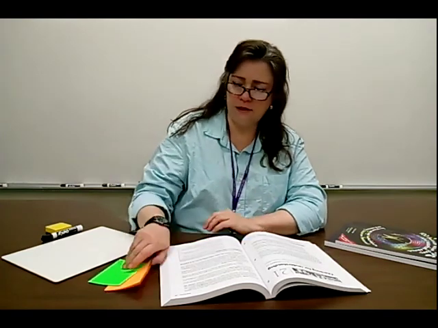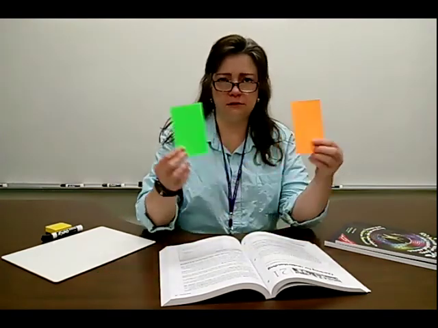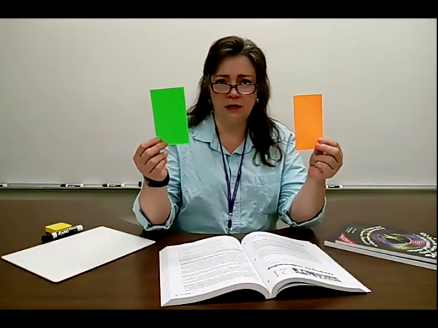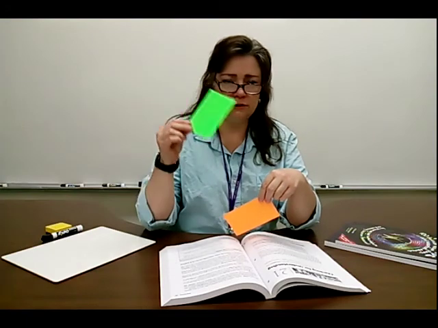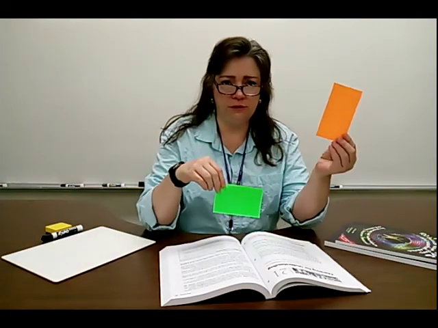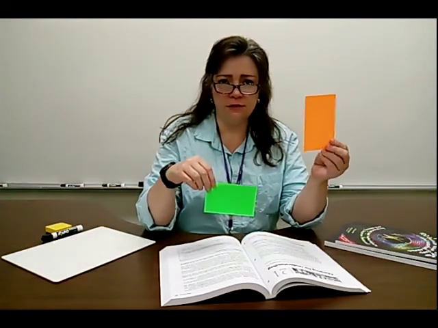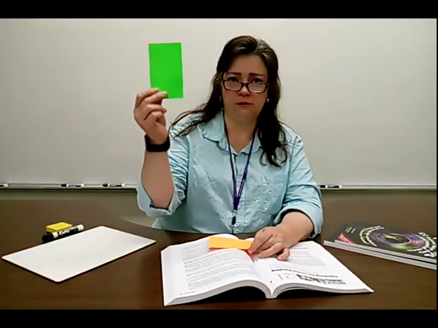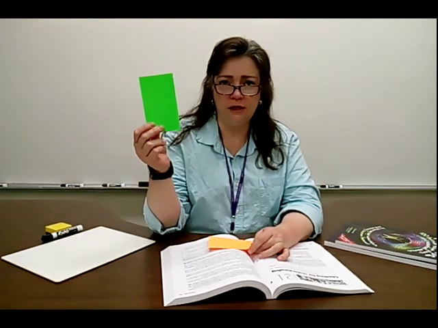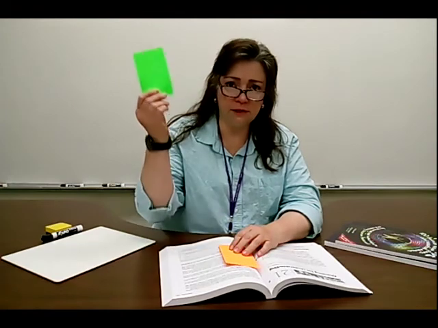The first way, you can have simple answer cards. They can hold up a color. So this would indicate no, this would indicate yes, or this could be true, and this could be false. This way, when you ask the class and everyone responds, if they want to say it's true, they can hold up the green card, or for yes, they would hold up the green card. You can observe your students and see, how fast are they answering? Are they looking around to see what everyone else is answering, or do they just know right away?